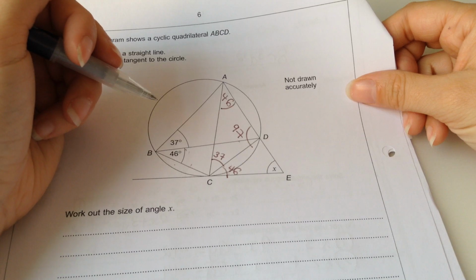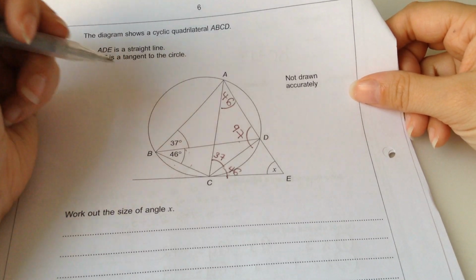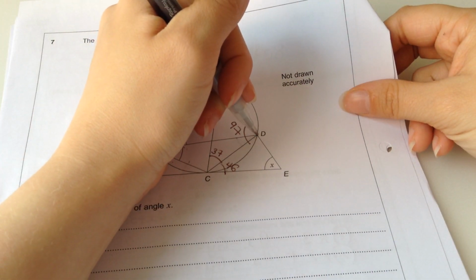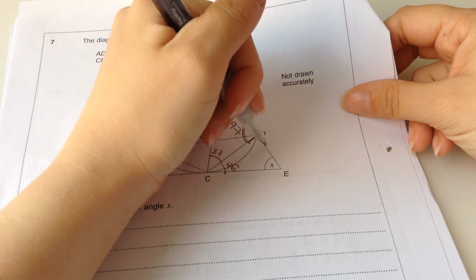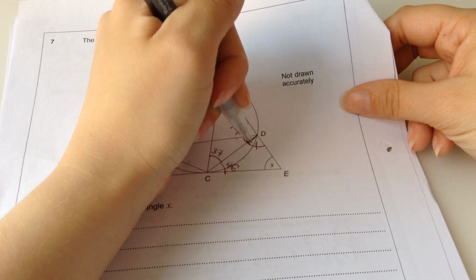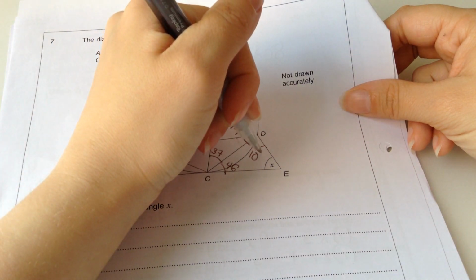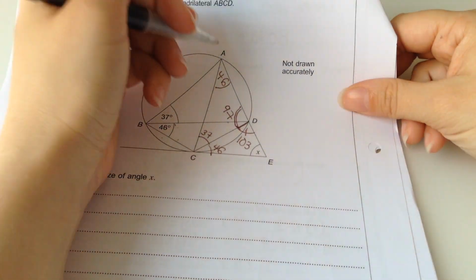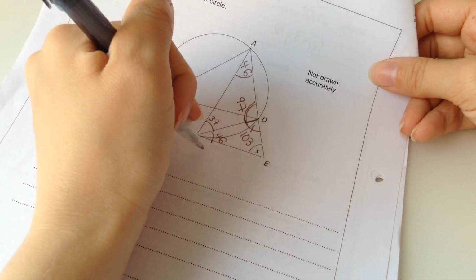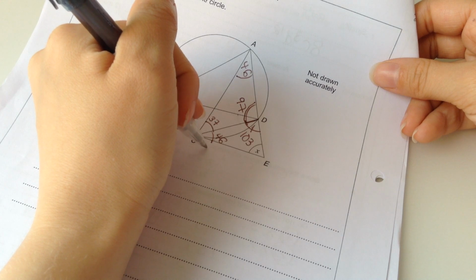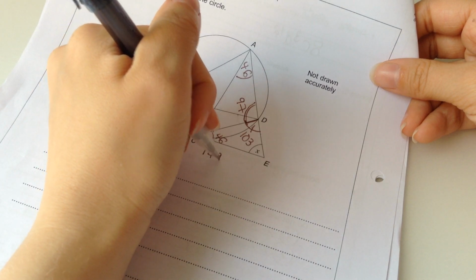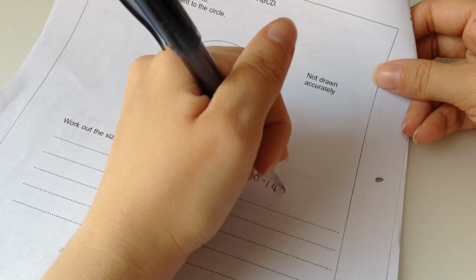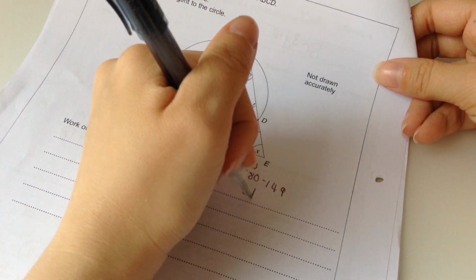And what am I even trying to find? X, okay. Right, if that's 97, then that is going to be 103. And then, oh, so I didn't need, I had enough information already. 103 plus 46 is 149. So that is 180 minus 149, so that is 31.